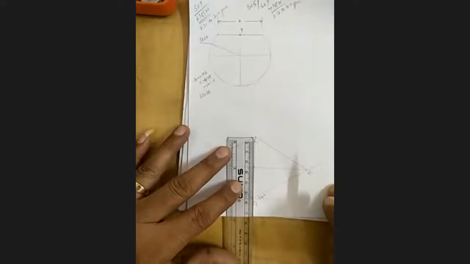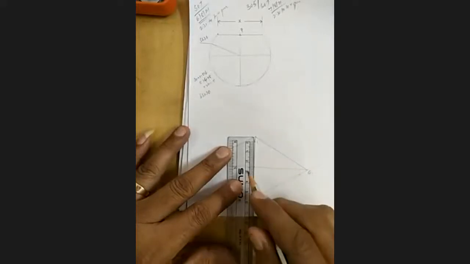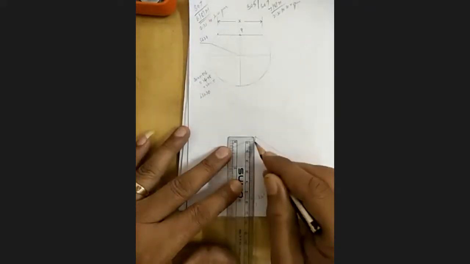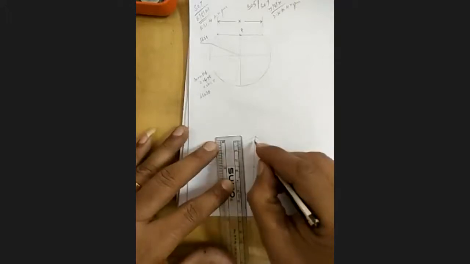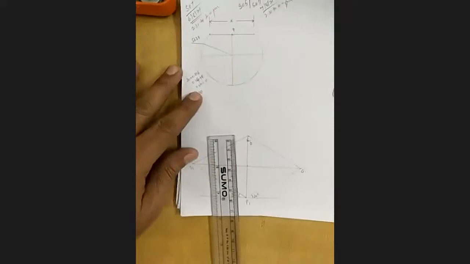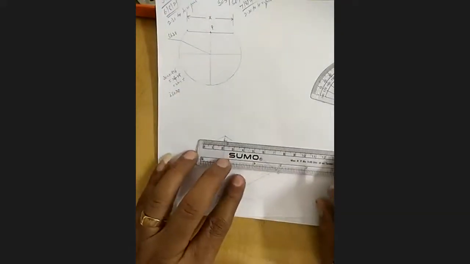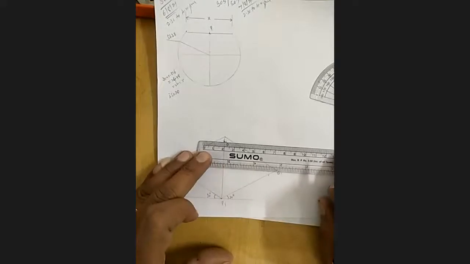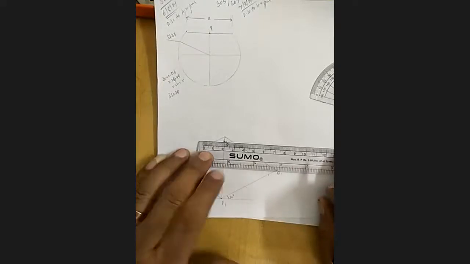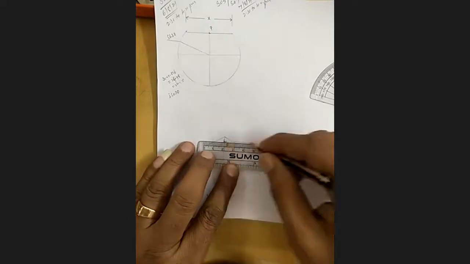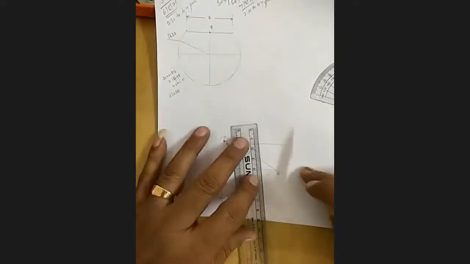See, I will measure 24.5 to this point. This point is my origin. For a sphere, you always have to take the ISO origin. ISO means multiplied by 0.816. Take this value.